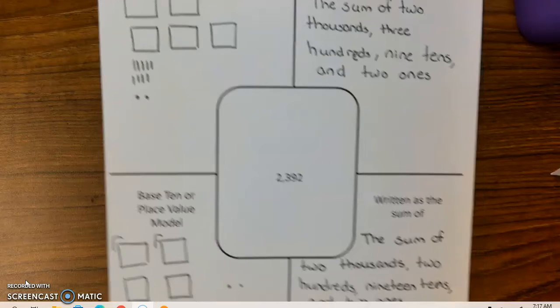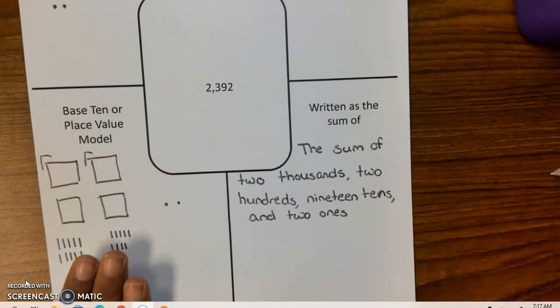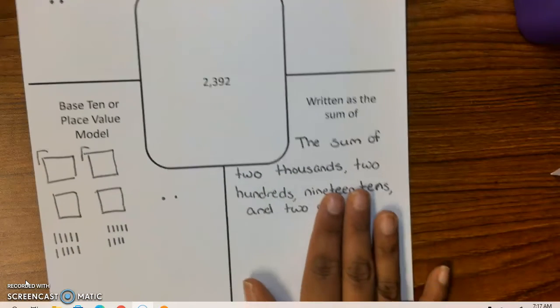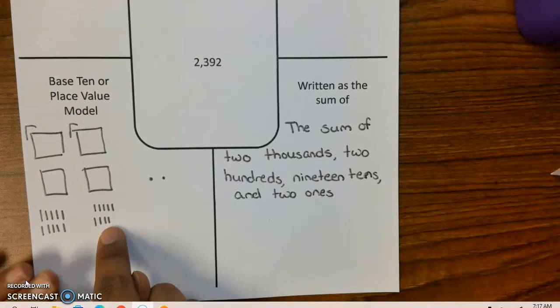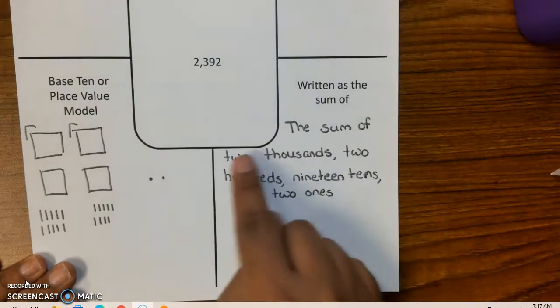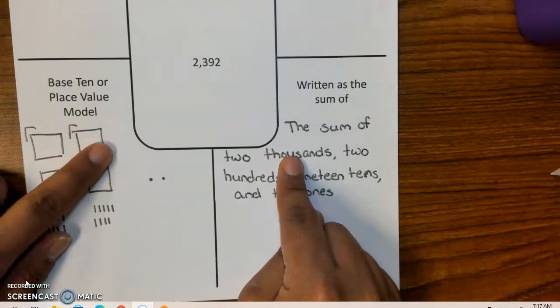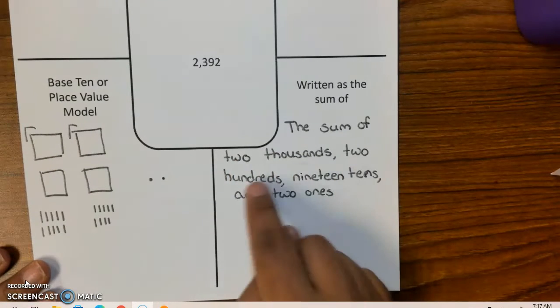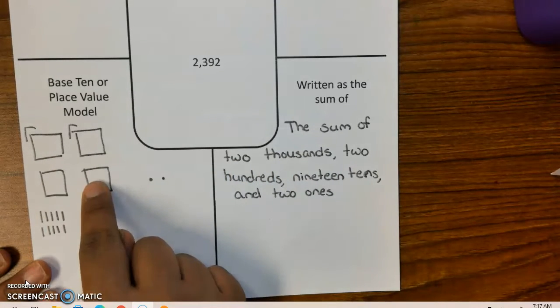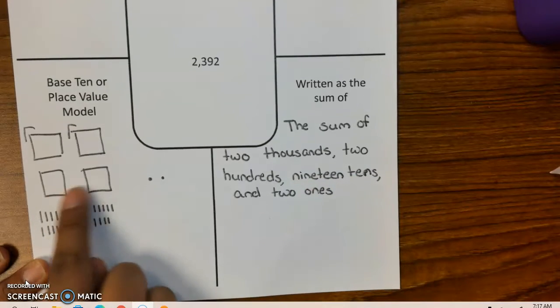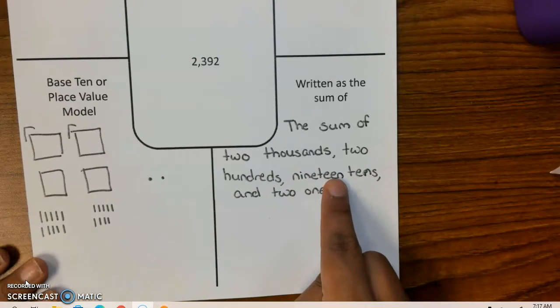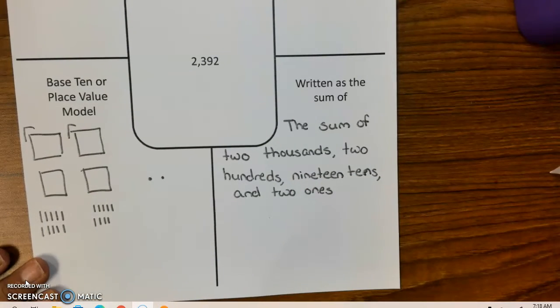Ms. Cole, after drawing the second one, she wrote it out, but she wrote it out representing her second model. So she said the sum of 2,000s, which is right here, 200s, 19 tens, there's your difference right there. So if you count all your tens, she's got 19 of them, and then the 2 ones. So this is what you're going to do at this station today.